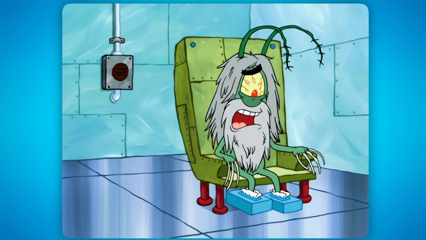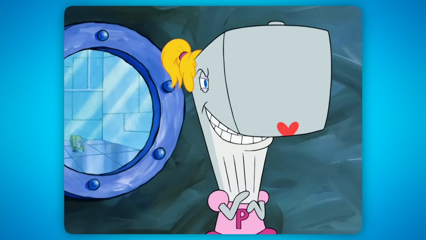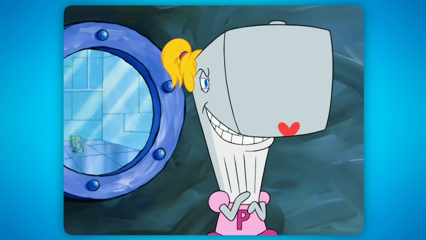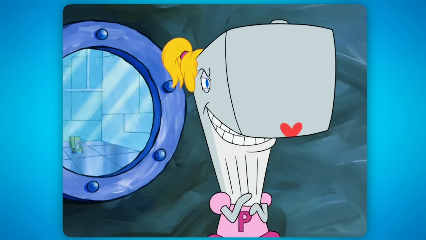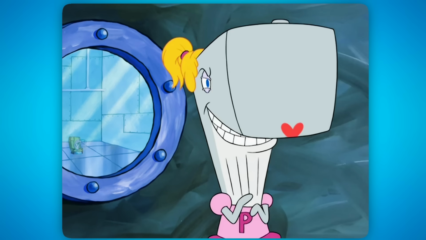But here's the really messed up part. The episode treats all of this like it's just a funny rivalry between cartoon characters. Mr. Krabs driving someone to suicide is played for laughs. Plankton's mental breakdown and paranoia are treated as comedy. The show acts like psychological torture is just another silly prank rather than serious abuse.